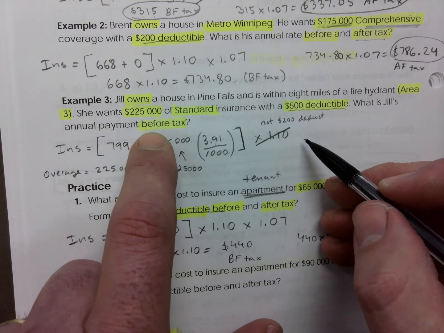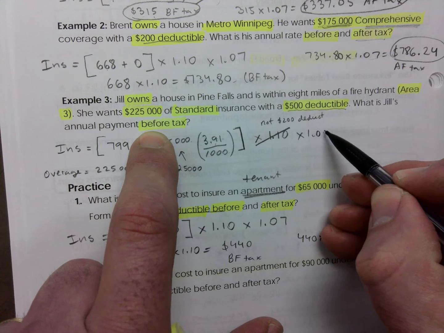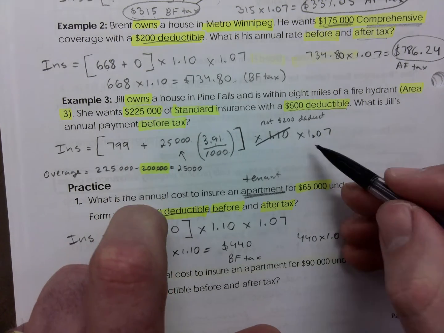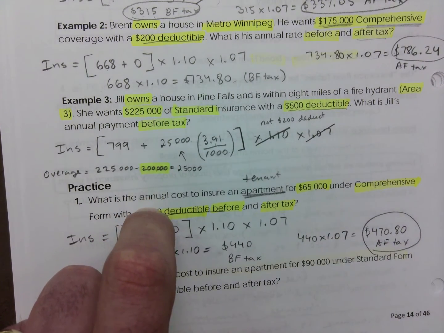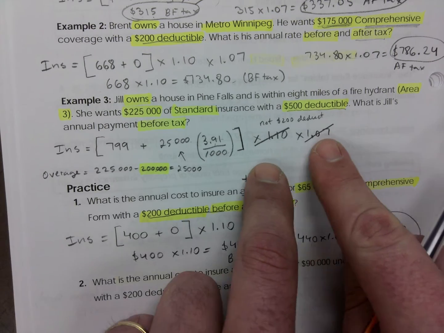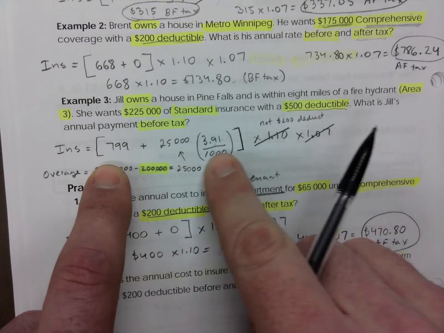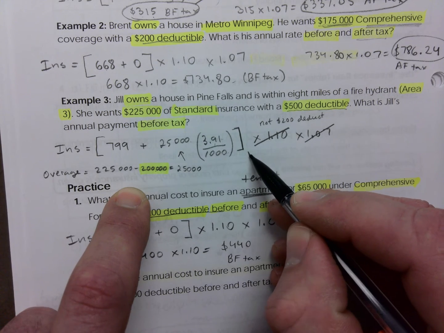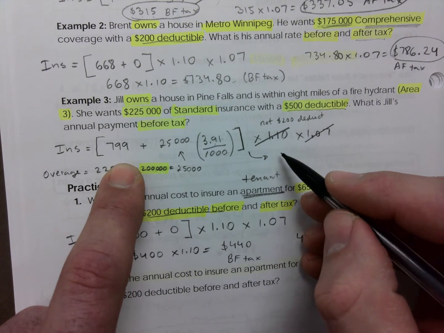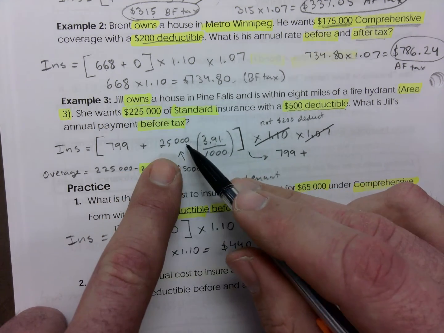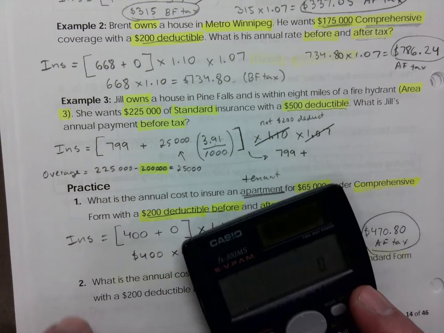And this is before tax. So you know the 1.07 that the formula calls for, not going to happen, because it's before tax that this question is specifically asking for. So it actually reduces to just whatever is in the square bracket. Okay, so I'm going to go arrow here. I'm going to go 799 plus, let's do this in our calculators here.